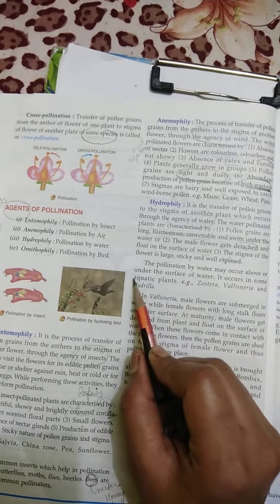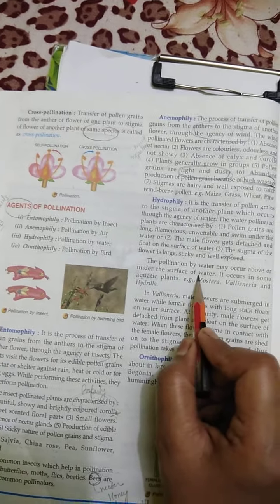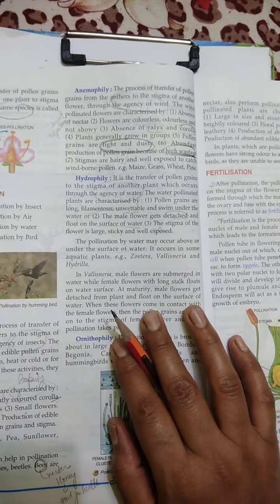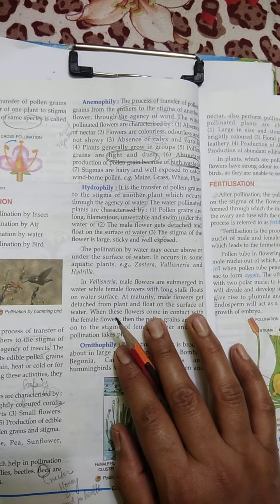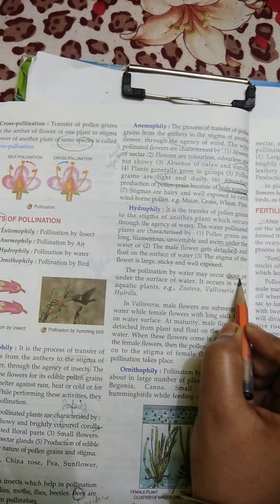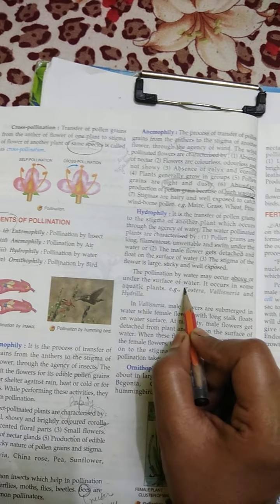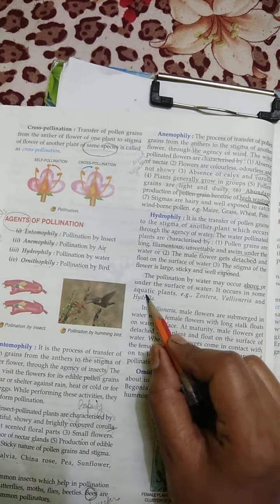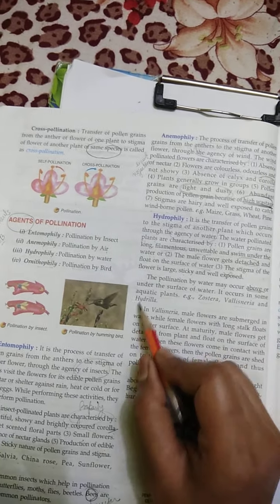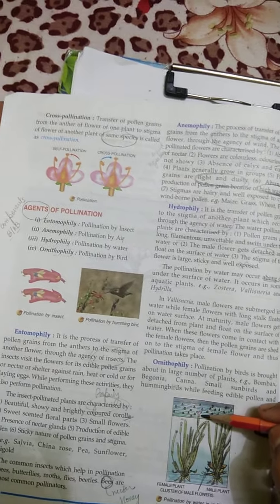Okay. Next, the pollination by water may occur above or under the surface of water. So in pollination through water, that is hydrophily, there are two types of pollination occurring. In some flowers the pollination occurs above the water, whereas in some plants it occurs under the surface of water. It occurs in some aquatic plants like Zostera, Vallisneria and Hydrilla. Here one example is given of Vallisneria, so we will study that.